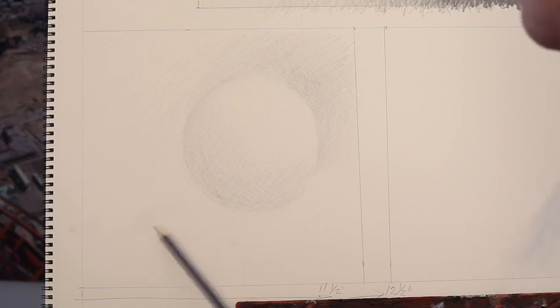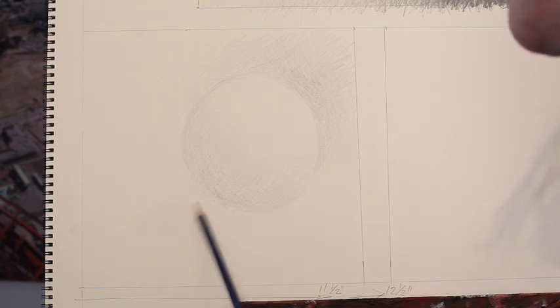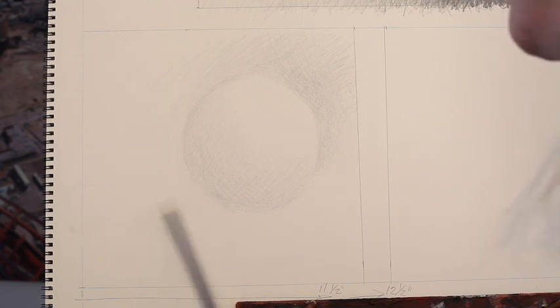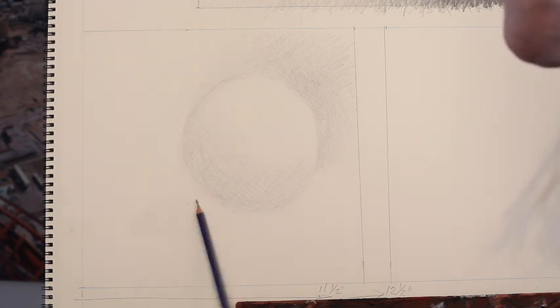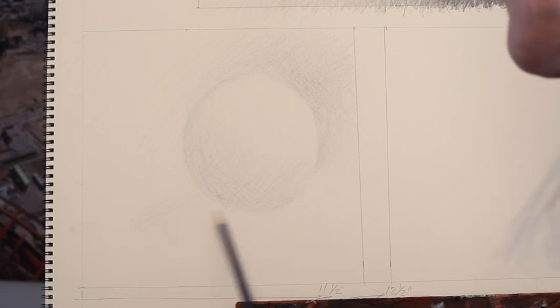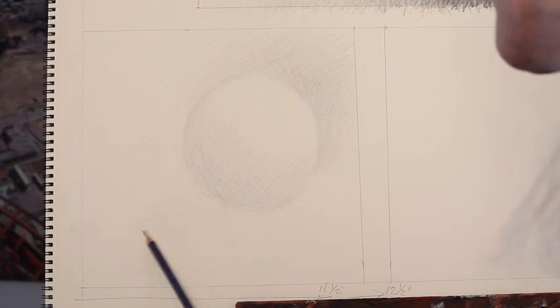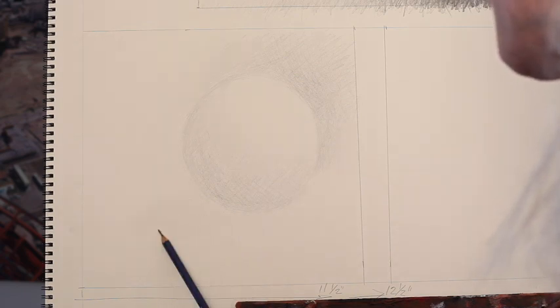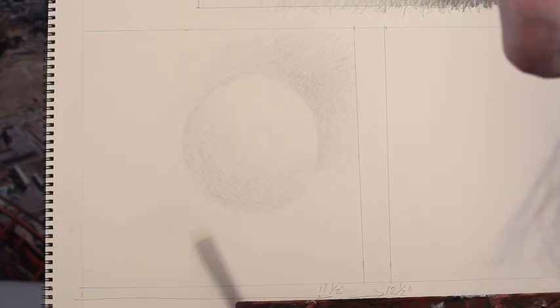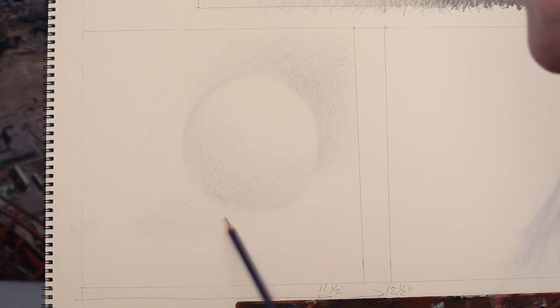Now, as you're working on the cast shadow, you want to keep the edges of your cast shadow kind of blurry. And if you look at a lot of cast shadows, and I encourage you to do this, play around with cast shadows, like shine a light on your hand and cast a shadow on the wall and play with, do the finger puppet thing and pretend you're, I don't know, a wolf or a bird or whatever.